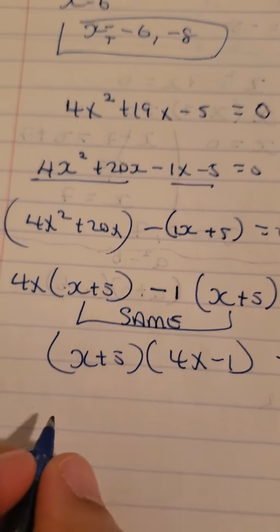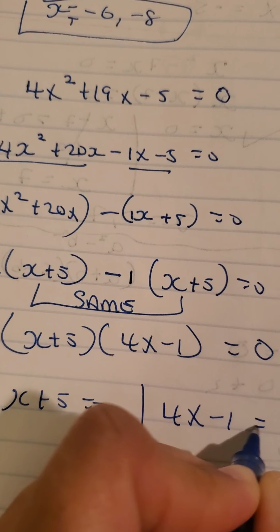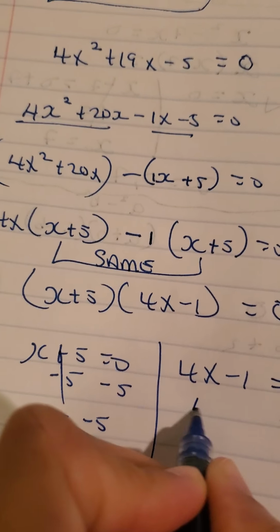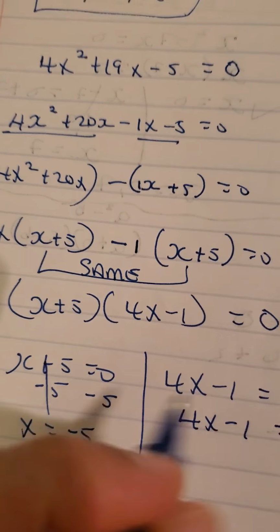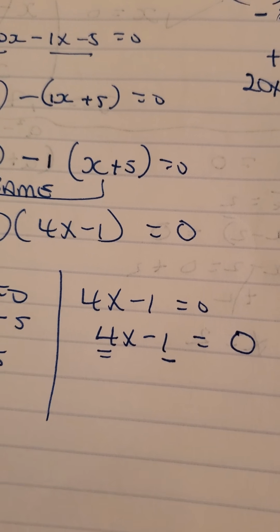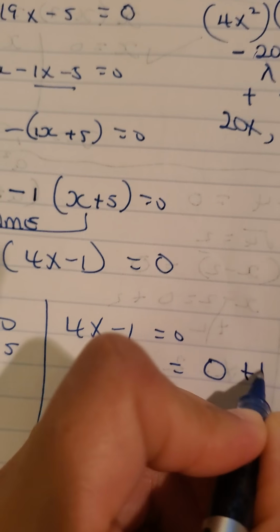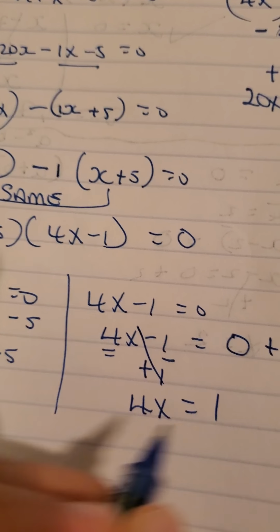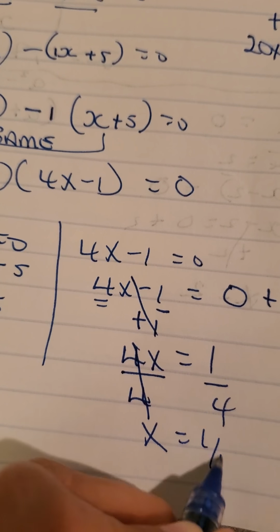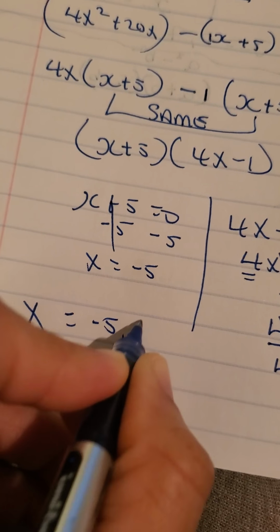Now we're going to set each factor equal to 0 and solve for x. So here is nice, easy peasy. x is equal to negative 5. And here we just have to make an extra step because we have a term and a factor keeping x from being by itself. So we usually do the inverse order of operations by getting rid of our terms first. So we're going to add 1 to both sides. And then we're going to divide, remember we're doing the opposite operation, by 4 on both sides. So in this case, the two values of x are negative 5 and 1/4.